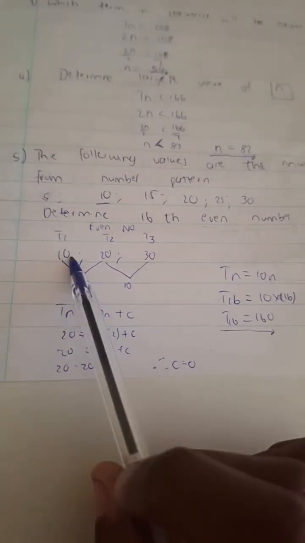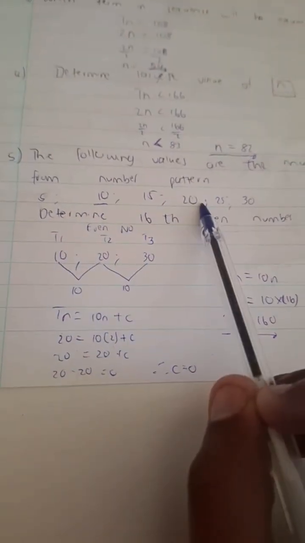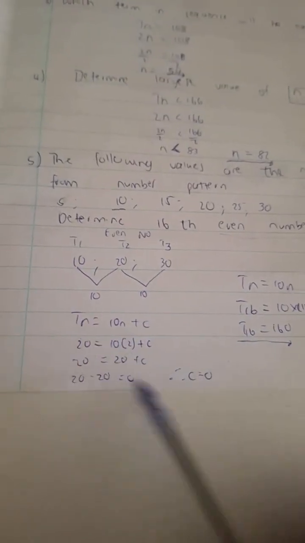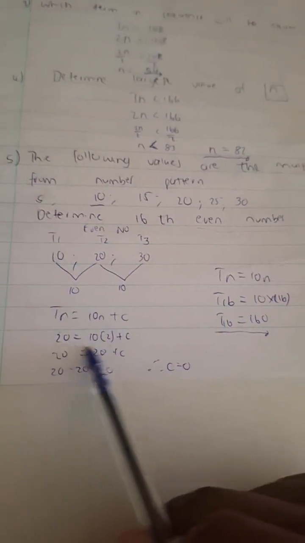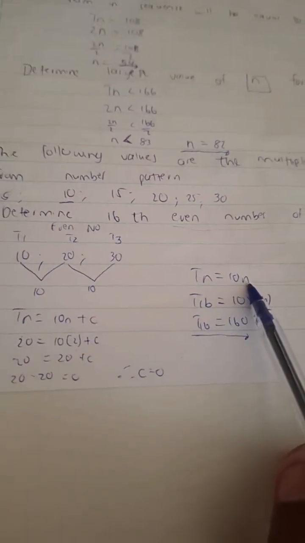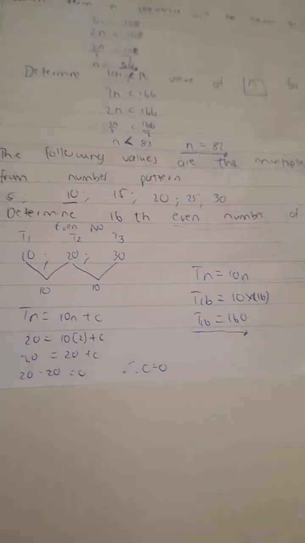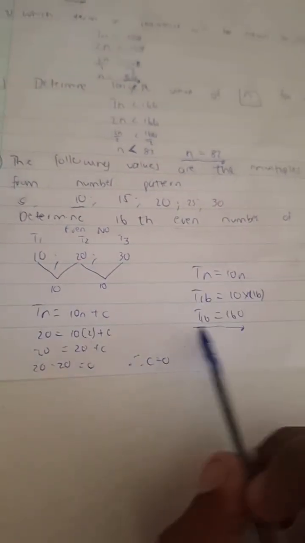By calculation, we are able to identify the terms, and then from that, calculate the constant difference, and then we are able to get Tn, which is 10n, and then from there substitute T16 so that we are able to actually get 160. Okay.